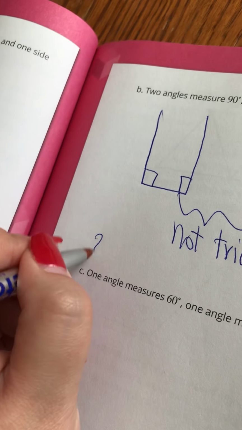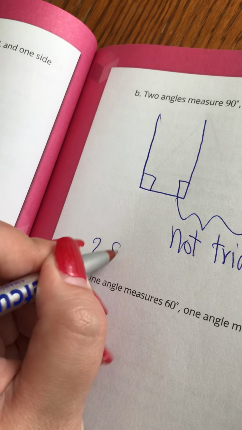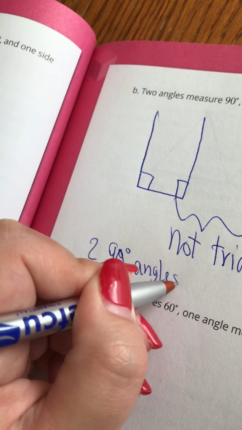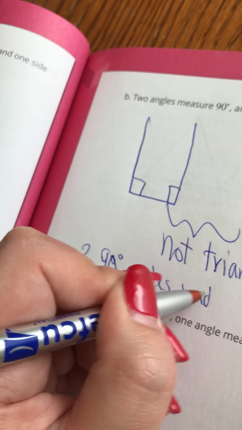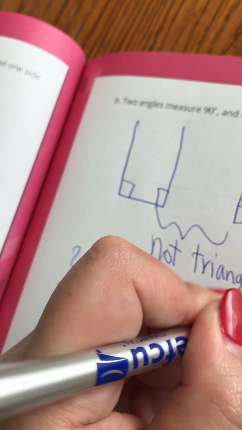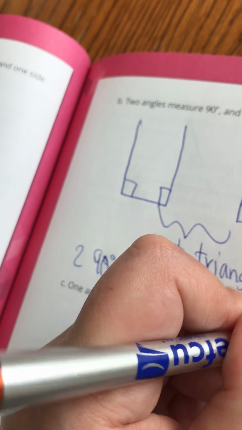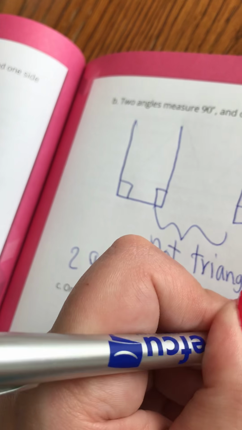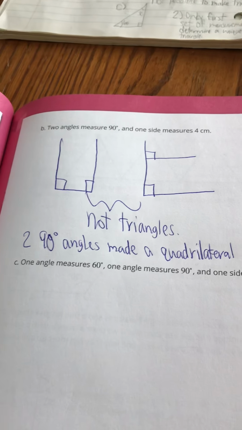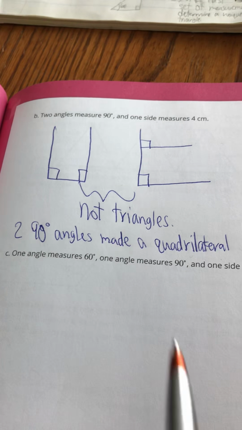So 2 90-degree angles make a quadrilateral. You have to have 3 angles in order to be able to make a triangle.